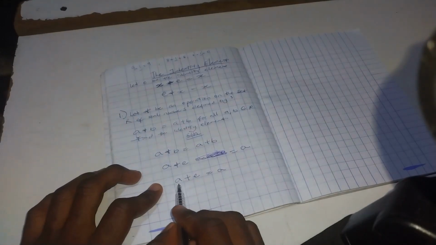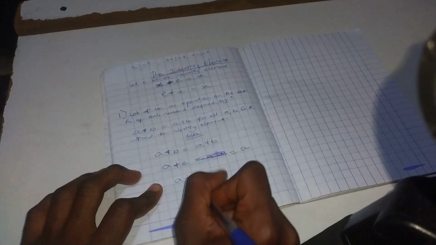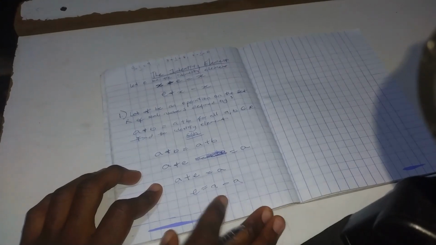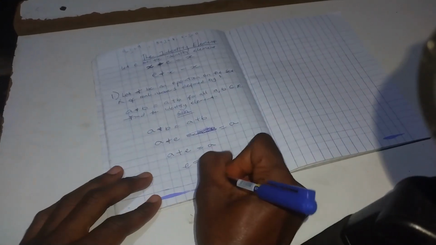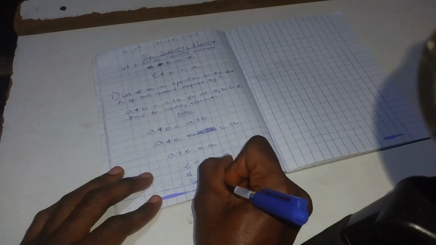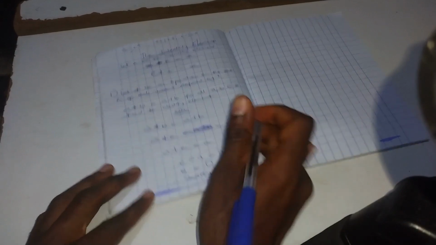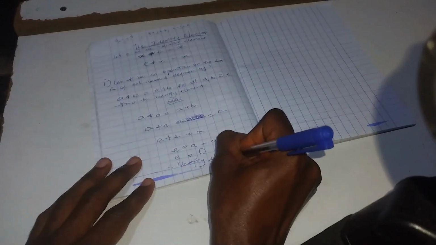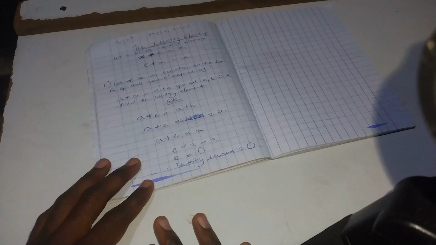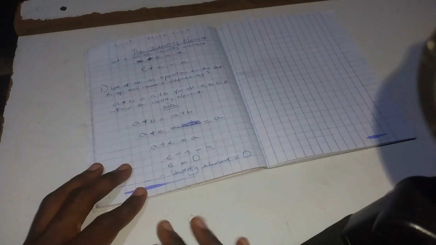So we take this a to the other side to look for e. We say e equals a minus a. And what does a minus a give us? 0. So that means that the identity element is equal to 0. Do we see that? So let's move on to another one.